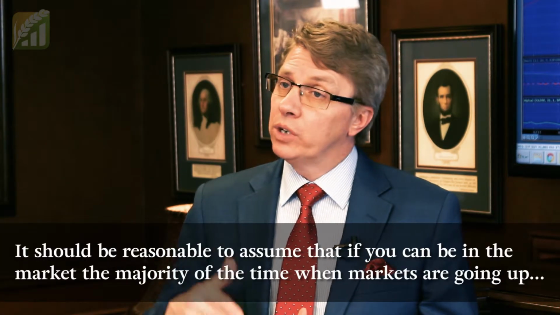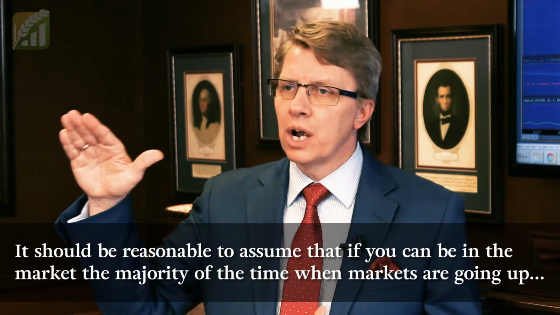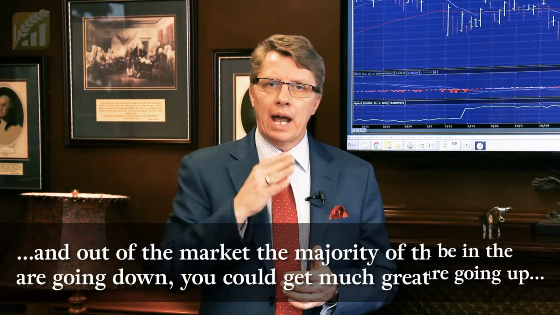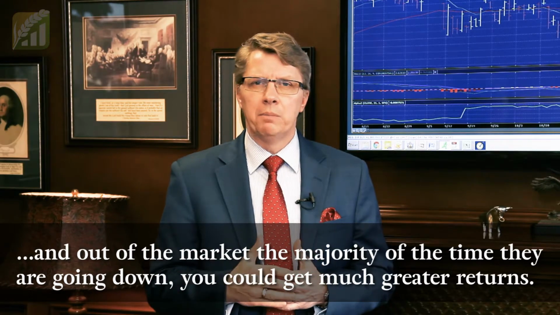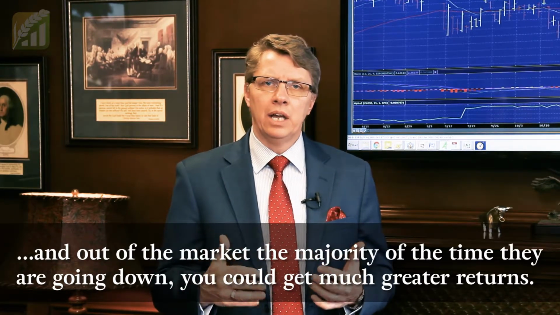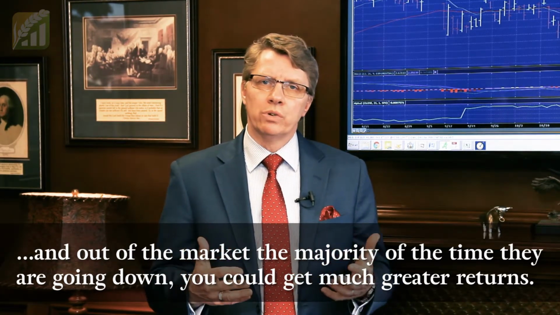To recap, the goal of investing in the AlphaSolutions 1350 model is to participate in the growth of the broad U.S. stock market when those markets are trended in, and to avoid the larger market declines when they're trended out. It should be reasonable to assume that if you can be in the market the majority of the time when markets are going up, and out of the market the majority of the time when markets are going down and in decline, that you should have much greater return results over multiple market cycles.